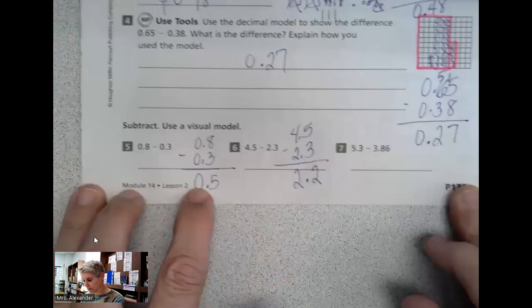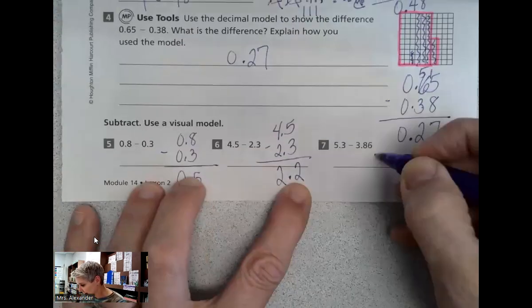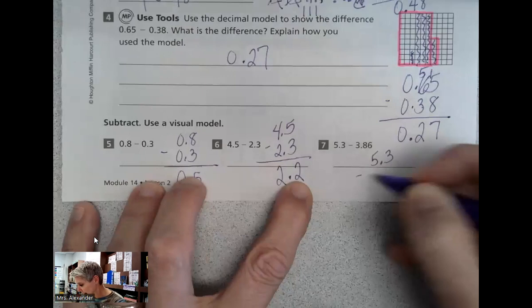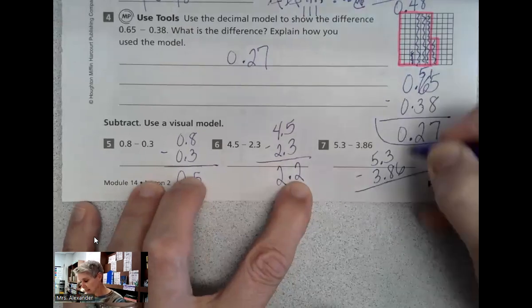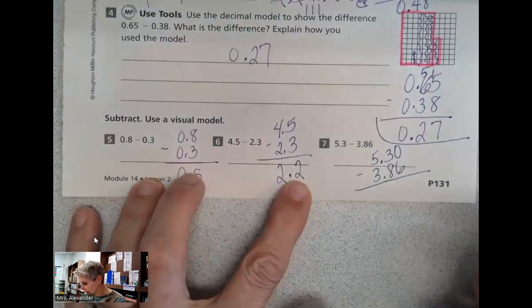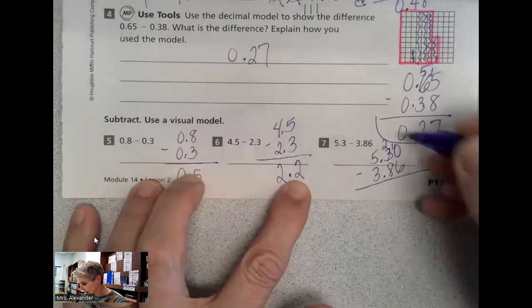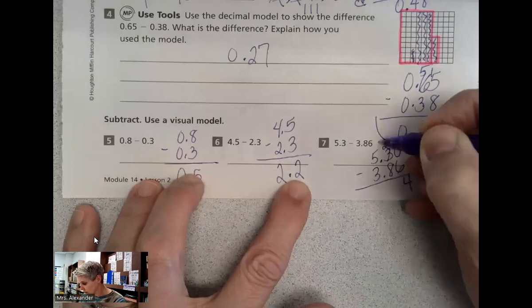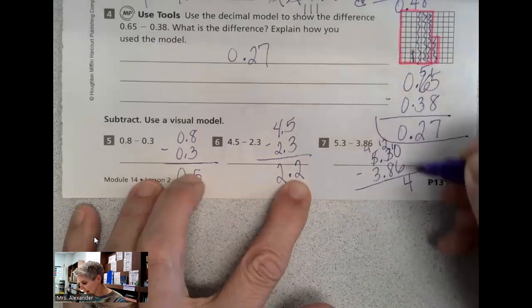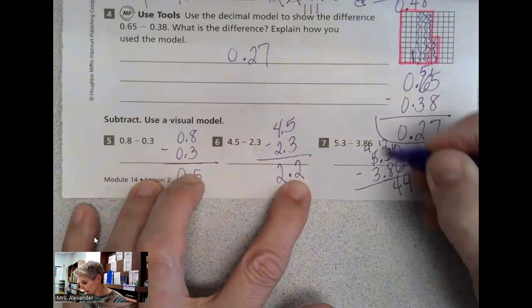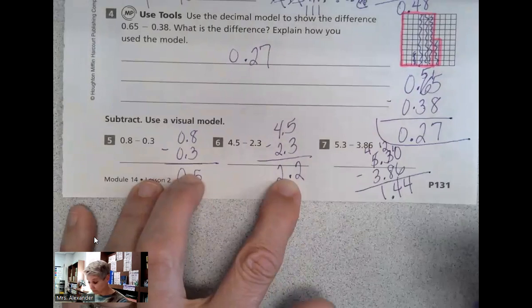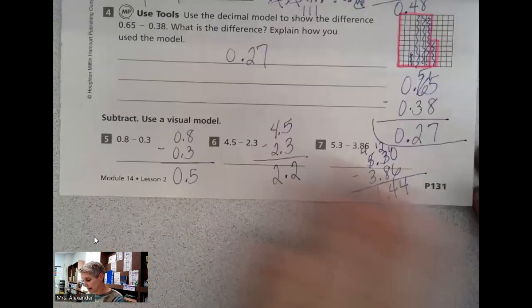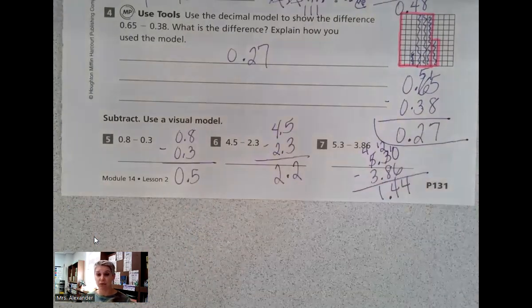2 and 2/10. We have 5 and 3/10 minus 3 and 86 hundredths. So here we have an empty space. I'm going to fill it in with a 0. Then I have to regroup. 10 minus 6 is 4. Regroup. 12 minus 8 is 4. Drop your decimal. 4 minus 3 is 1. All right. So get a little practice making sure you're lining up those decimals, keeping everything in its place.